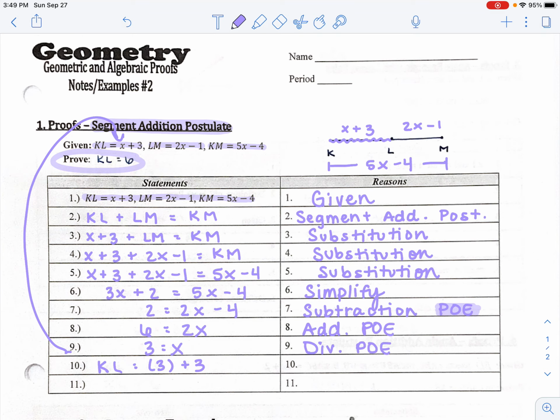Okay. What is it called when you plug something in? Substitution. All right. Here we're going to add our like terms. What's 3 plus 3? 6. What's it called when you add like terms? Simplify. Awesome. We've just done our first proof. Woof. It's a long one, right? All right. But most of these we used the new thing of that segment addition once, and from then on it was just algebraic stuff.